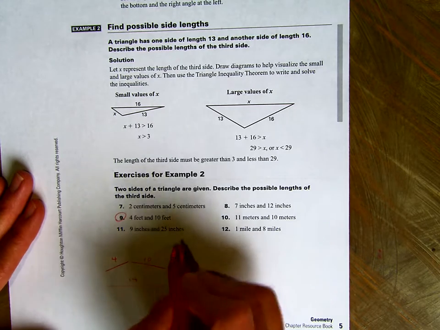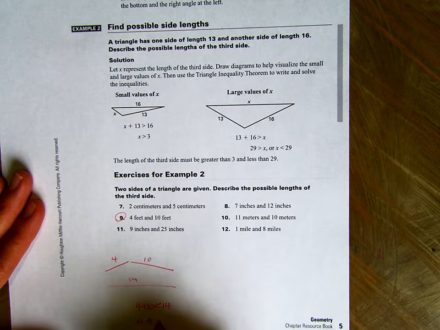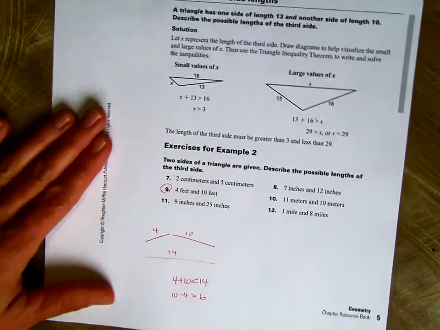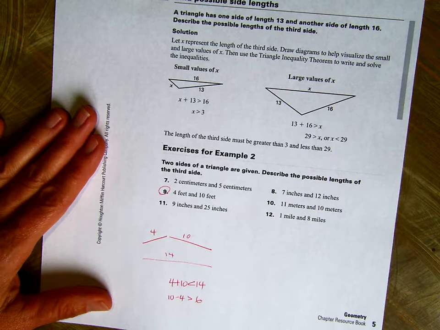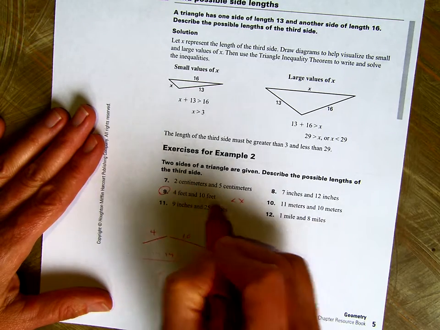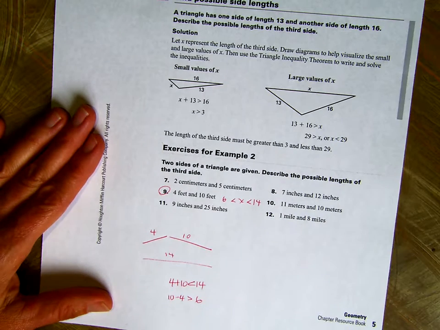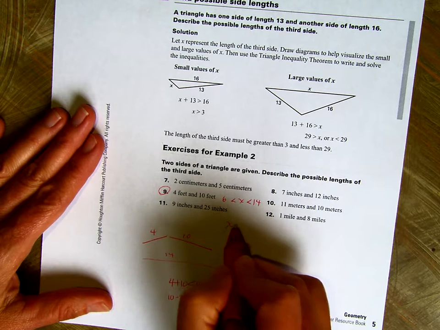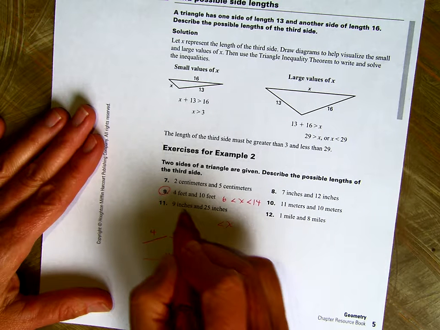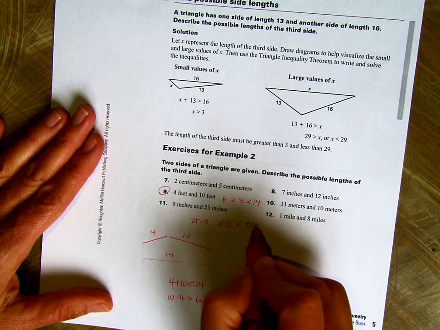So 4 plus 10 has to be greater than the third side, and 10 minus 4, which is 6, has to be less than it. So the third side, let's call it x, has to be greater than the difference, 6, but less than the sum, 14. With 25 and 9, I have to be greater than the difference, 25 minus 9, and I have to be less than the sum, 25 plus 9.